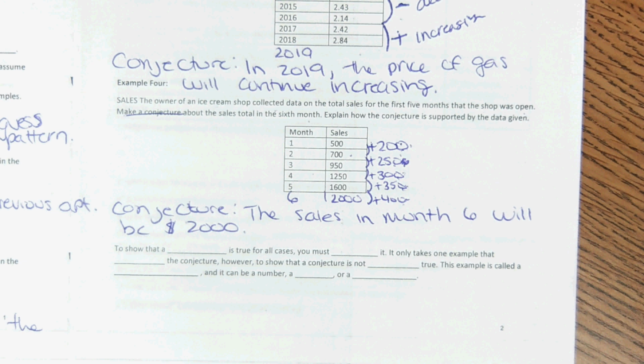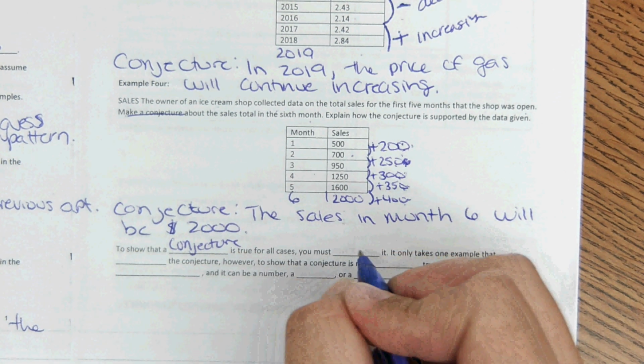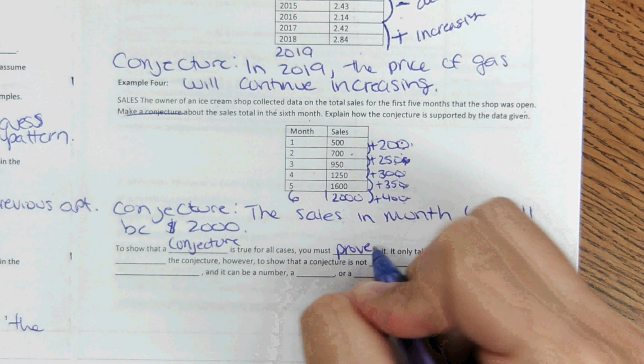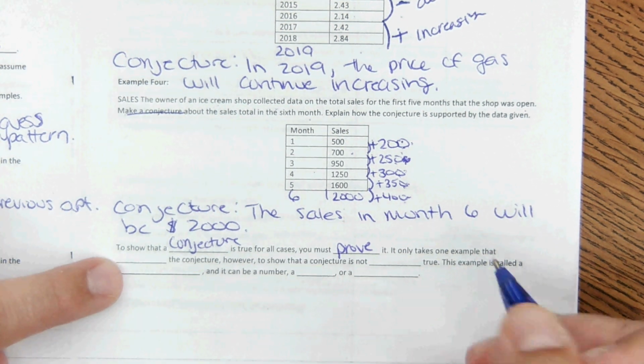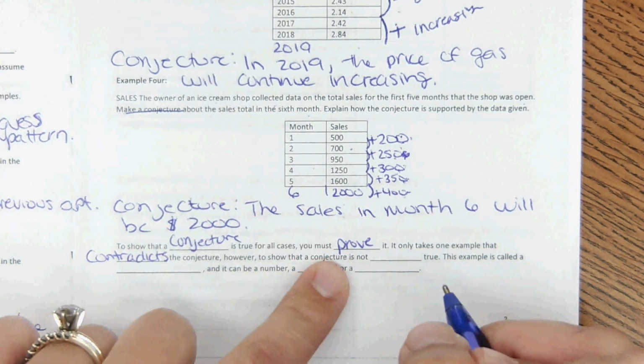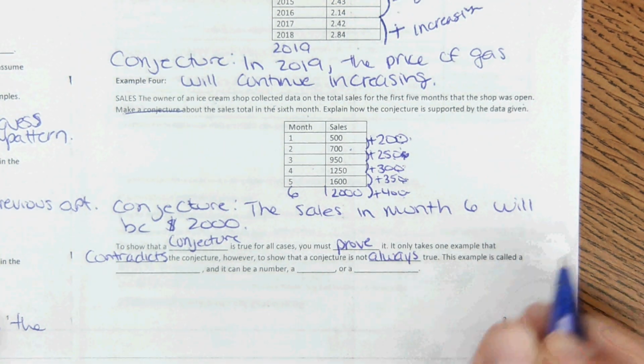Okay, so a conjecture is an educated guess based on a pattern, but it doesn't always have to be right. So sometimes conjectures will be wrong, and you have to use a counterexample to prove it wrong. So to show that a conjecture is true for all cases, you must prove it. It only takes one example that contradicts the conjecture, however, to show that the conjecture is not always true.